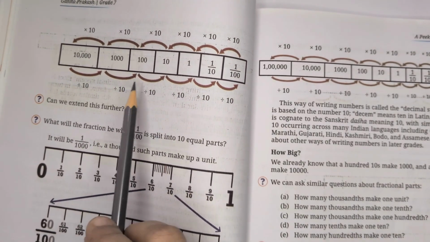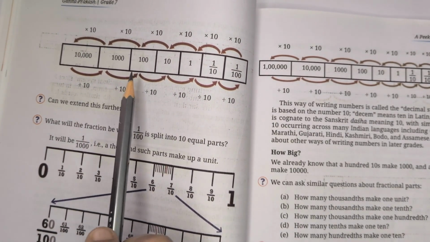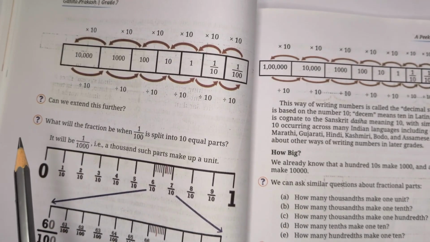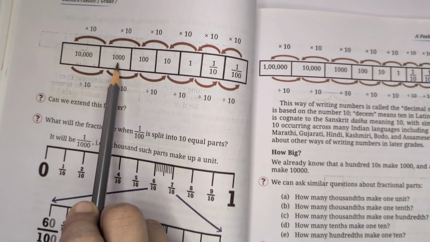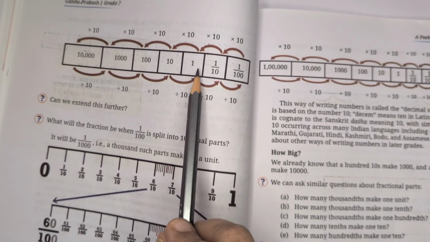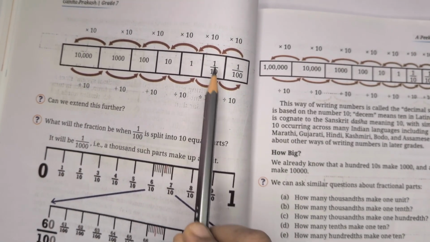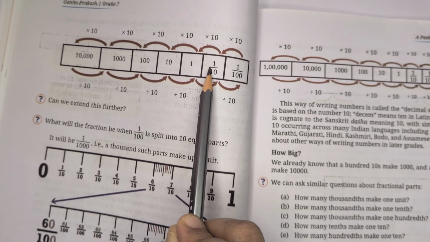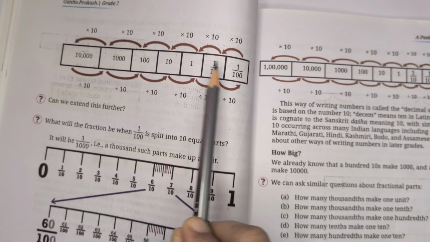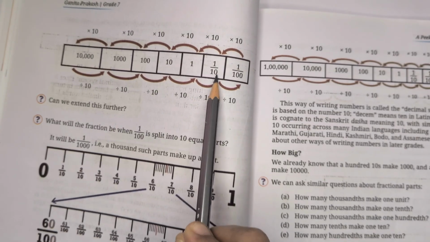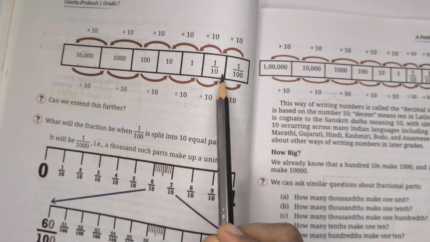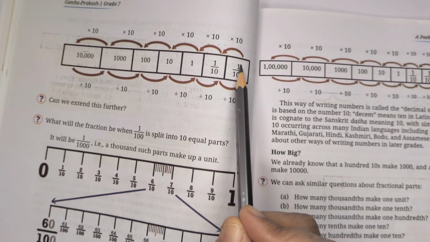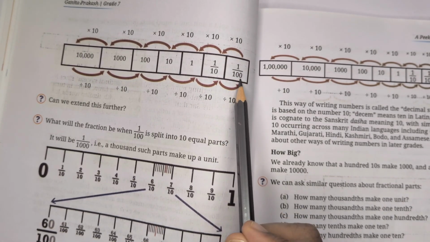When we are making more equal divisions, we can mark that in the place value chart. Here ones, tens, hundreds, thousands, ten thousands, etc. In the same way, to the right side, tenths, 1/10. When we are dividing one unit into 10 equal parts, one portion out of that we represent as 1/10. Again, if we divide each 1/10 into 10 more portions, each portion we can represent as 1/100.